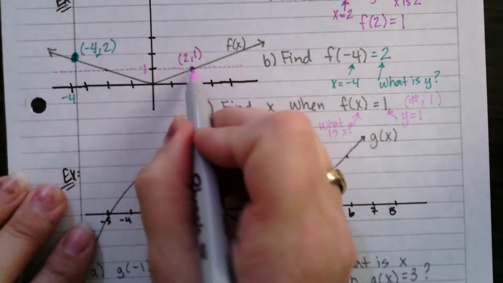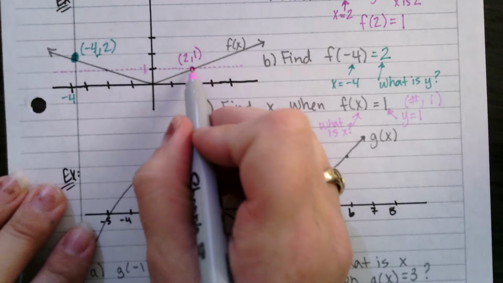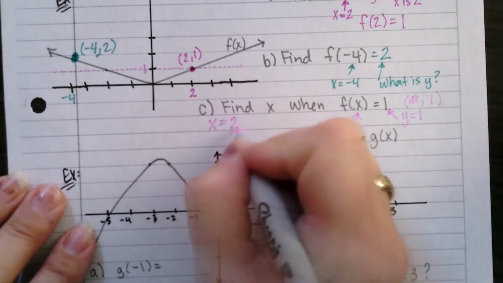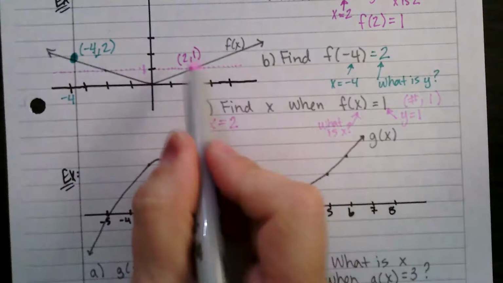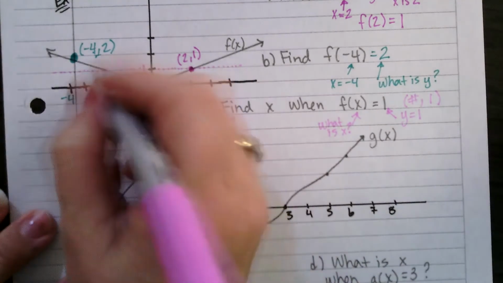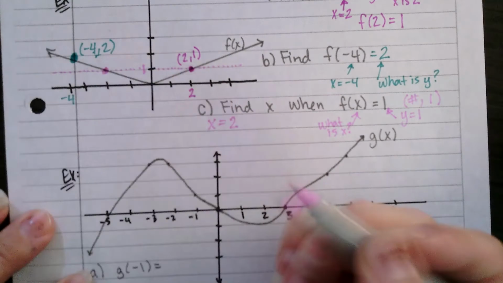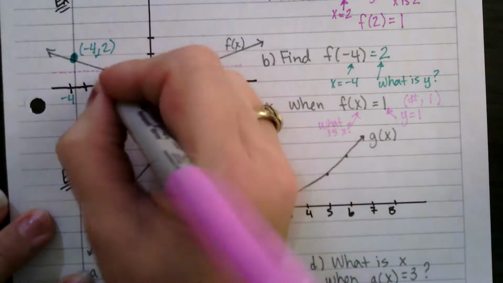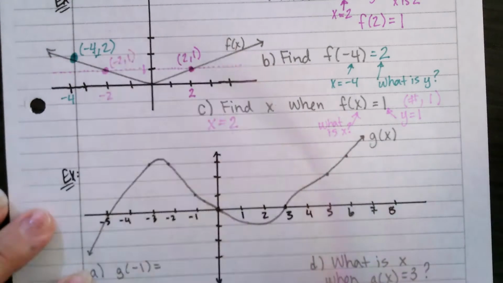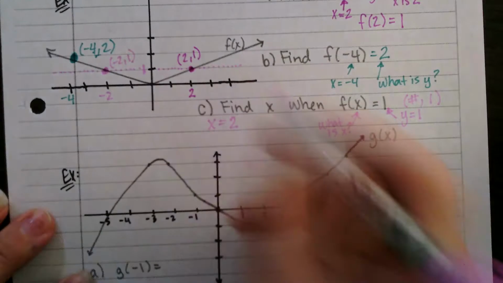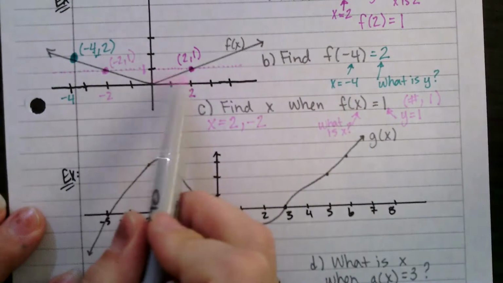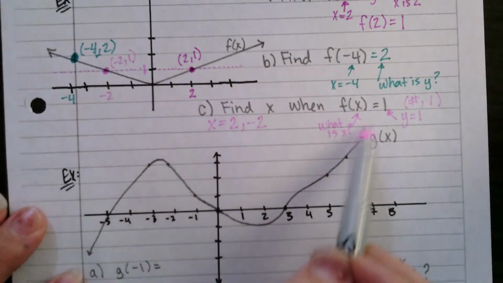We already have one labeled right here at 2, 1. So that will be one of our x values. X will equal 2. We already had that labeled. And then if we look at this other ordered pair right here, this one also has a y value of 1. And that is at the ordered pair negative 2, 1. So x will equal 2, and it will also equal negative 2, because there are 2 ordered pairs on there that have a y coordinate of 1.